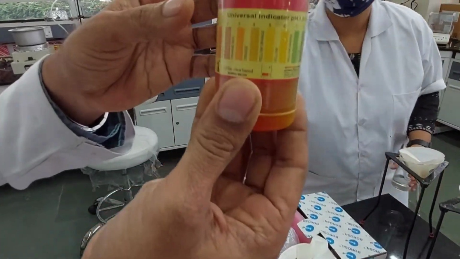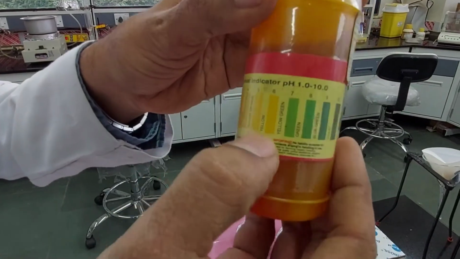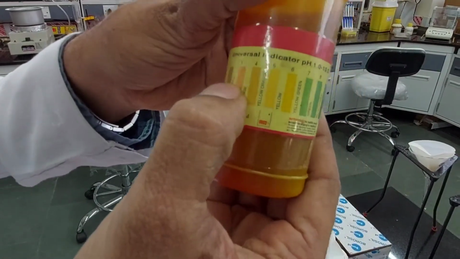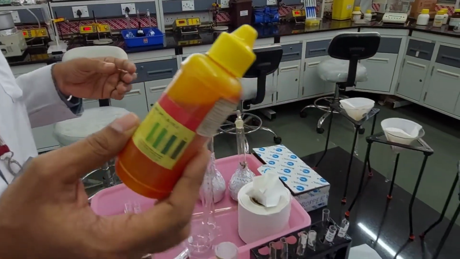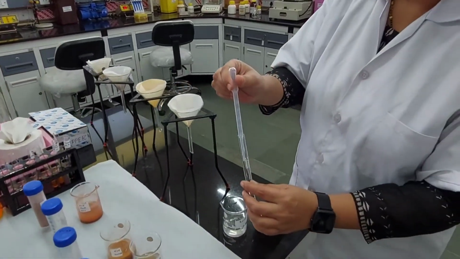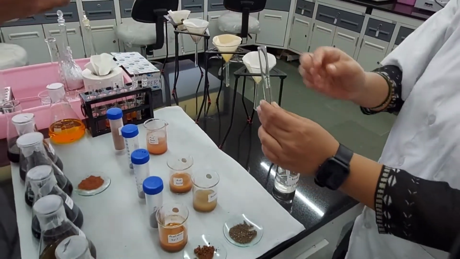You have this liquid in it. When you put this liquid in, depending upon the pH, you should get different color formations. Now what Sonali is doing, she has taken a little bit of this sample. And there you go. I'll open it for you.